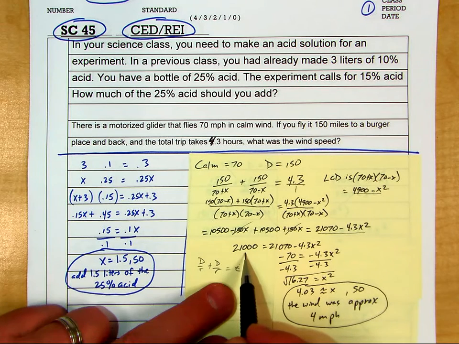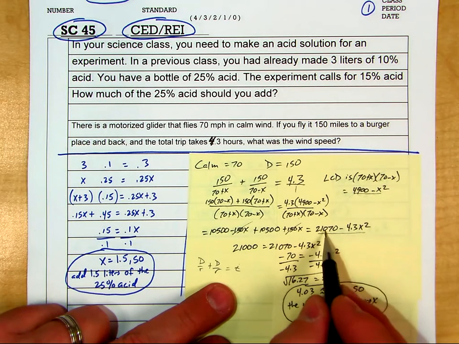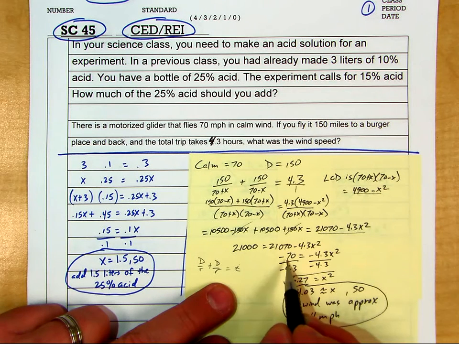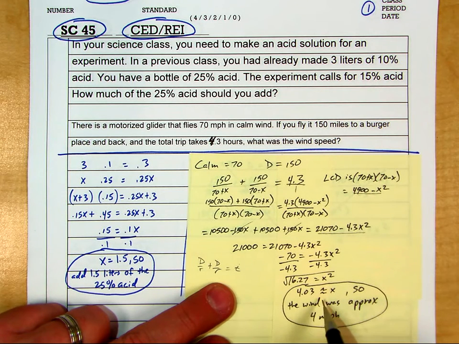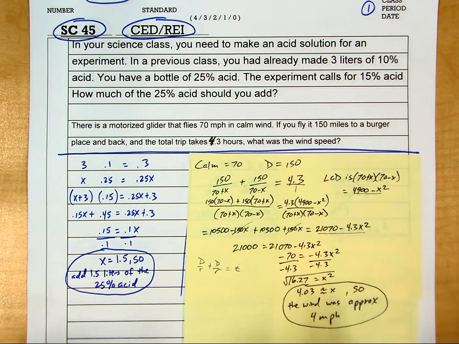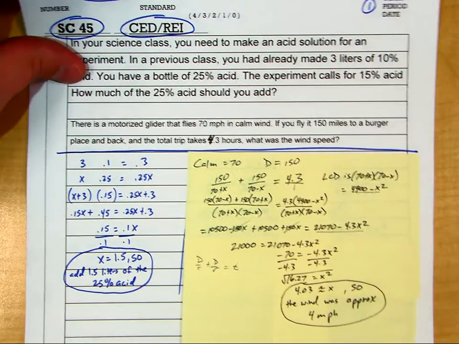So when you get to this point, you just solve the equation. You subtract this over here. That's negative 70. Divide by negative 4.3. You get a number. And then, because it's x squared, you square root it. And make sure, again, you put your answer in terms of some context. Okay? All that explanation is the same for all 3 classes.